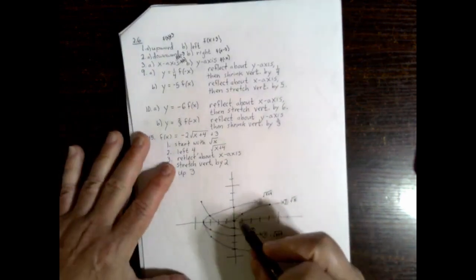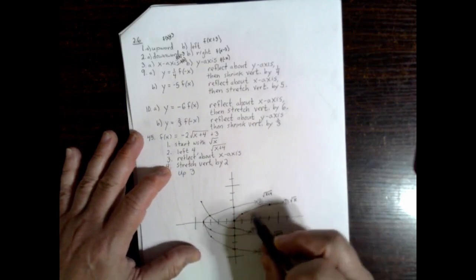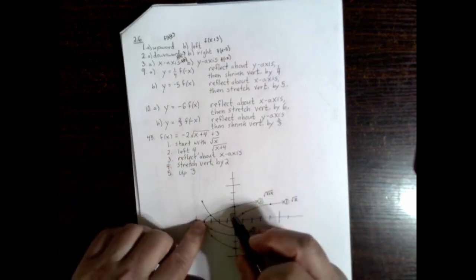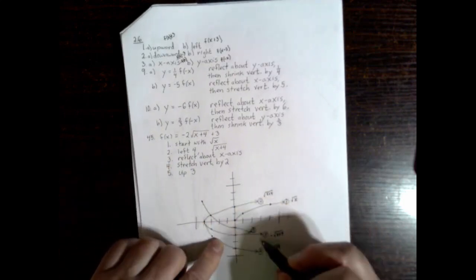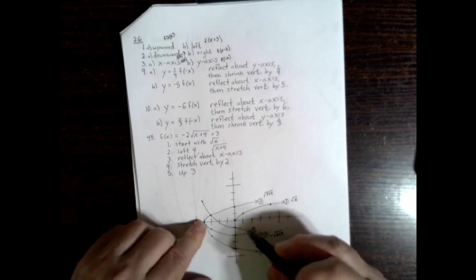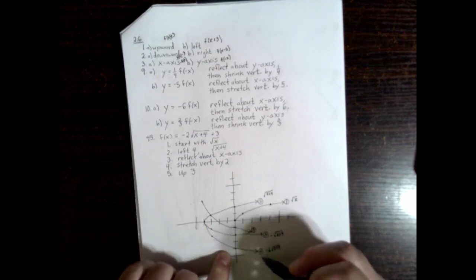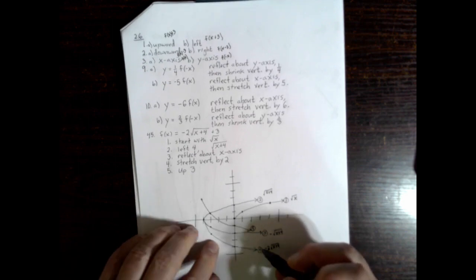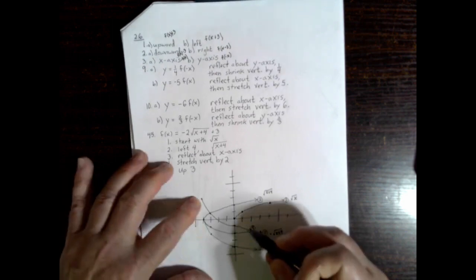So again, what did we do? We took a known function, square root. We moved it to the left 4. We reflected it down. We made it go twice as high and twice as low. And then we took the entire graph and bumped it up 3 units.